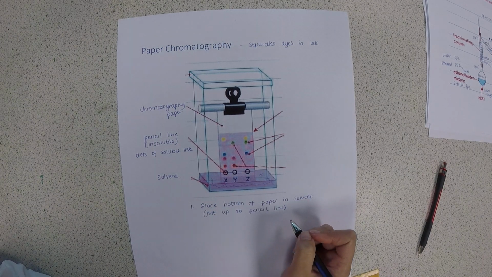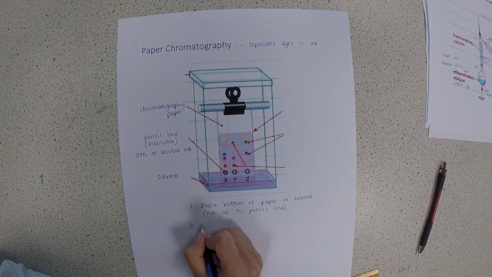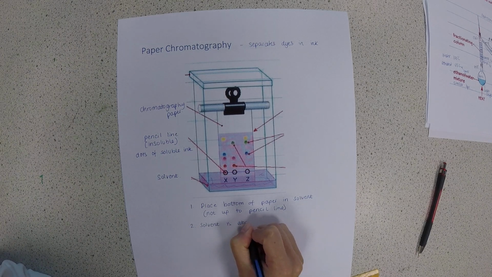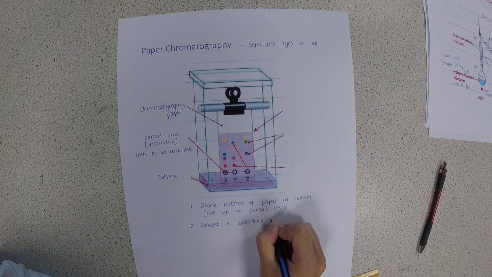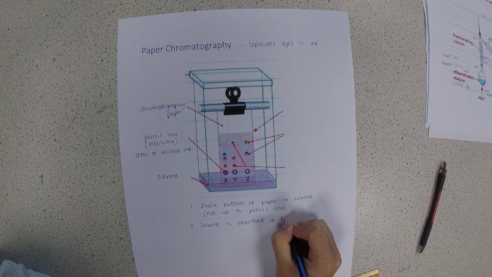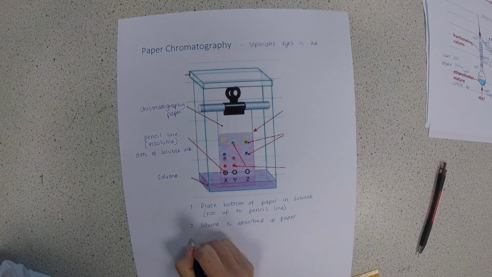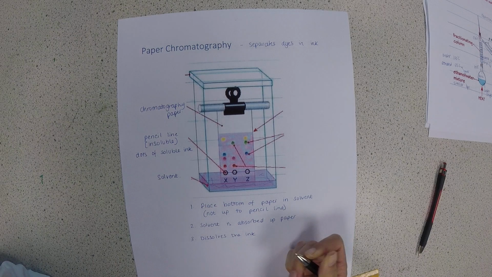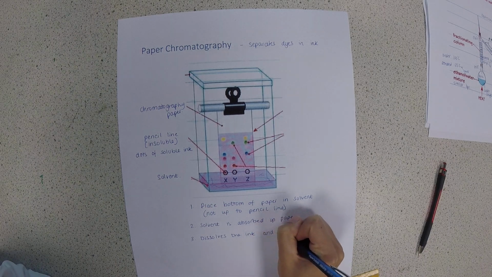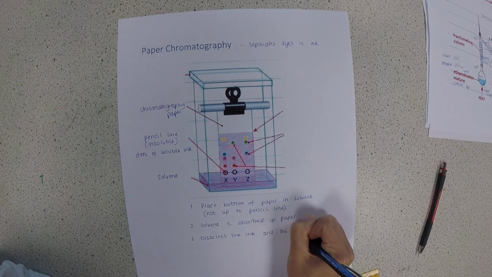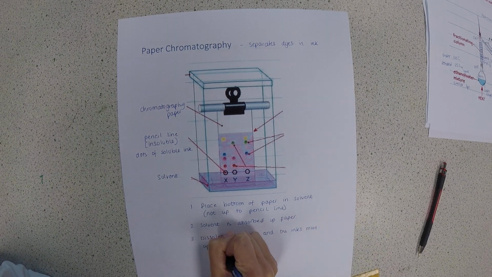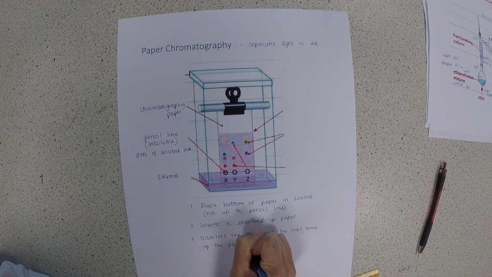So you place the bottom of the paper in the solvent. The solvent is absorbed up the paper. It dissolves the ink, and the inks move up the paper as well.